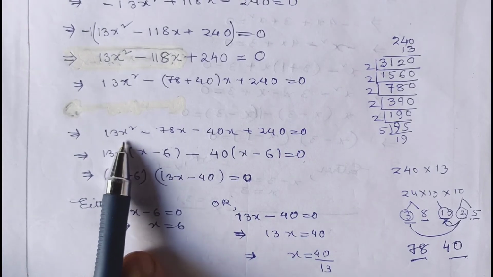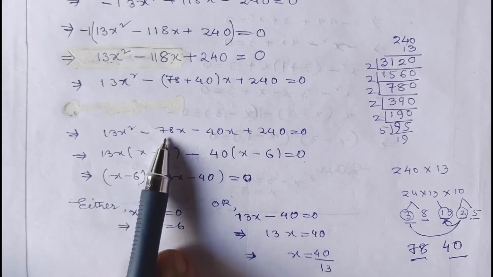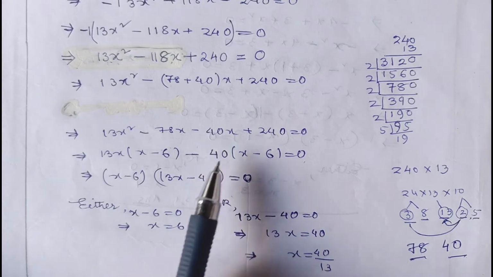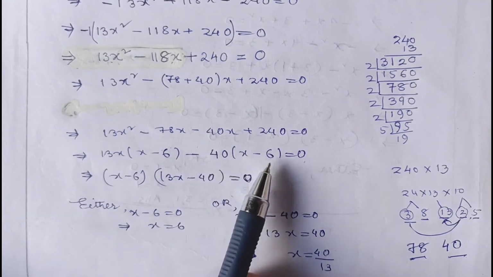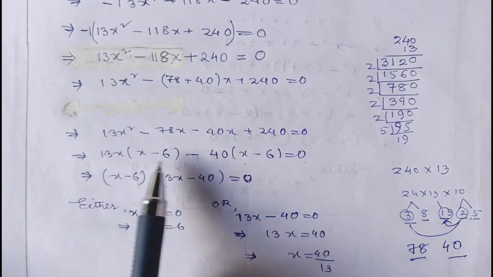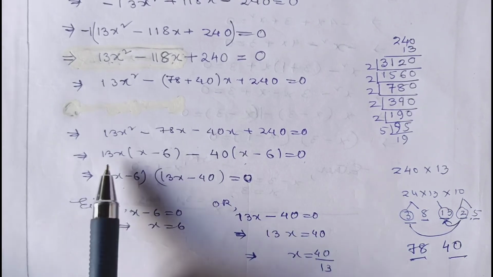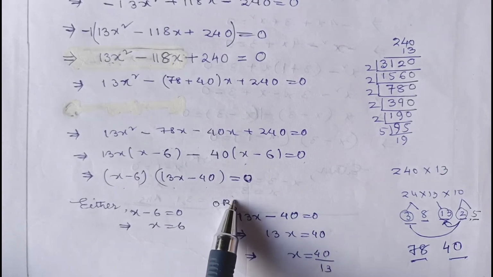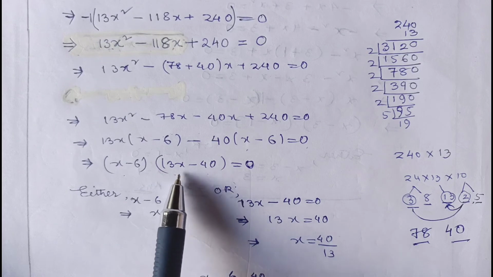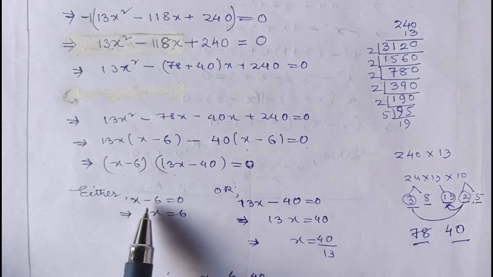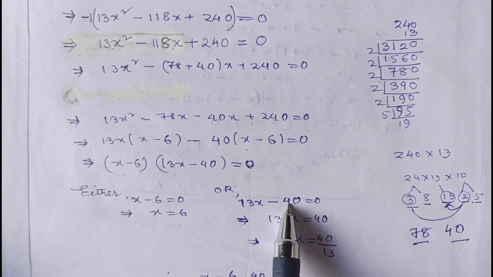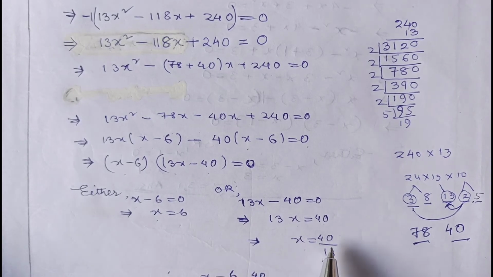13x into x, 13x square, 6 into 13, it will be 78. So it will be minus 78x minus 40x plus 40 into 6, it will be 240. x minus 6, again these two I can take common, then we are left with 13x minus 40 equals to 0. So either x minus 6 is 0 or 13x minus 40 equals to 0. From here we will get x equals to 6, and here 13x equals to 40, x equals to 40 divided by 13.